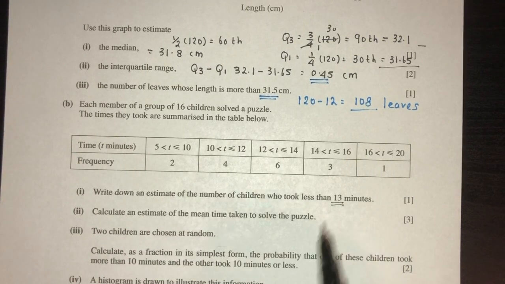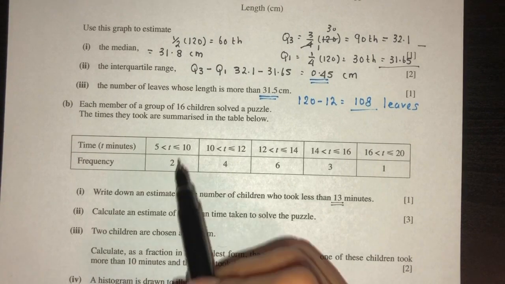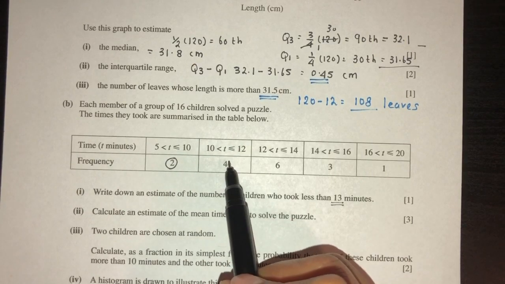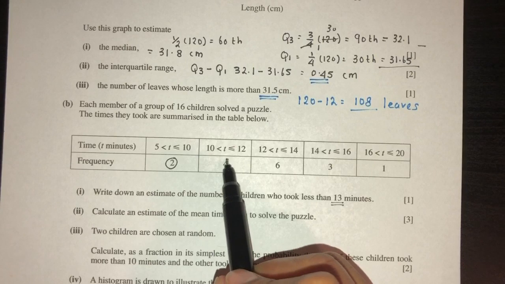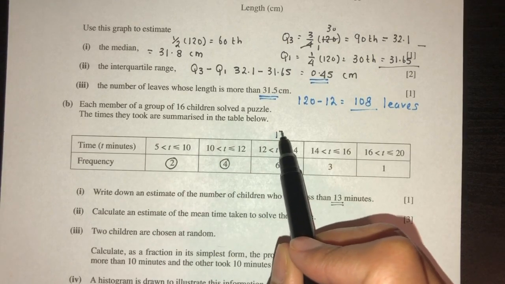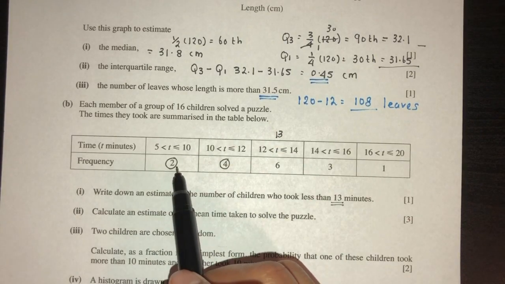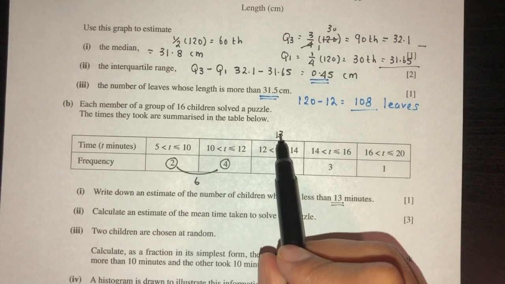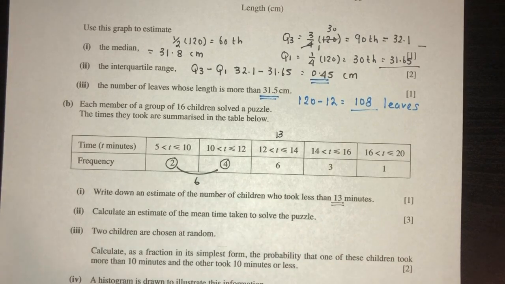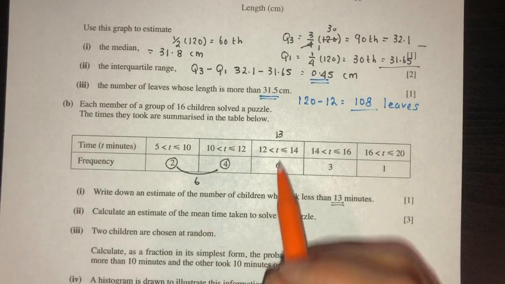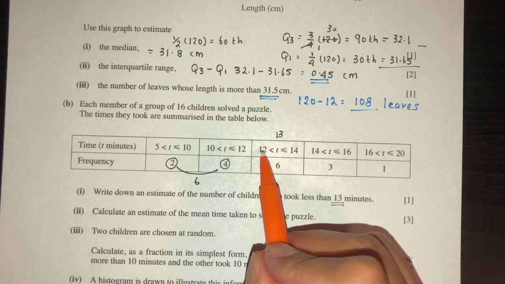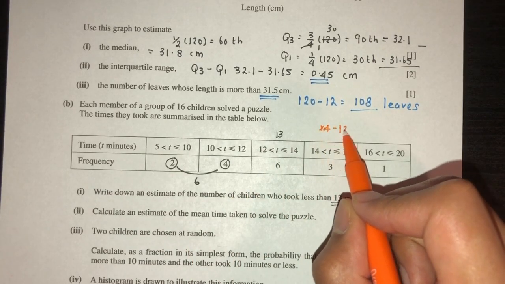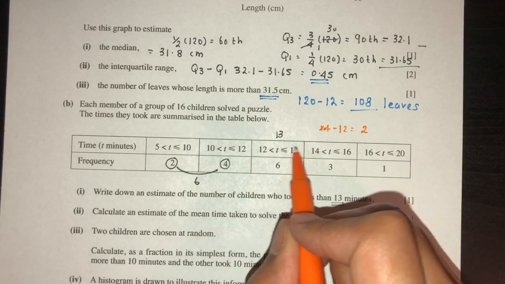So let's see. So this is less than 10, we know there's 2, less than 12, so between those two is this, and 13 will be somewhere between those two. So right now we know for sure that we have 6 who took less than 12, but less than 13, it is between those two. So now what you have to do is to find the class width for those two. 14 minus 12, you know it is 2 for the class width.